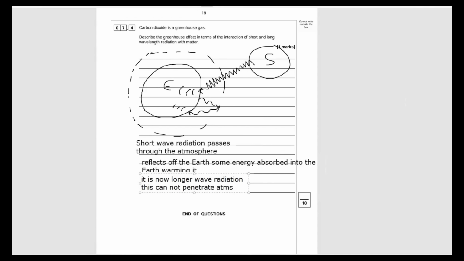This cannot penetrate the atmosphere, so it can't get back out. It is absorbed by CO2 molecules in the atmosphere, warming the atmosphere. And that is the greenhouse effect.